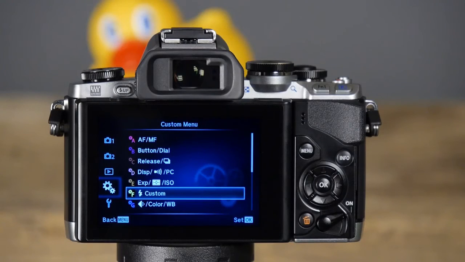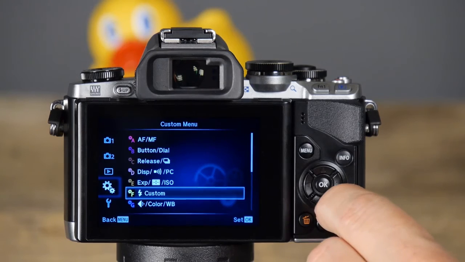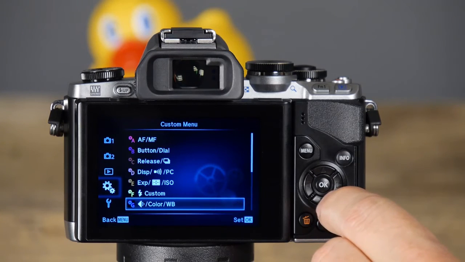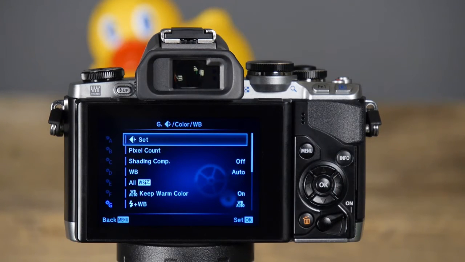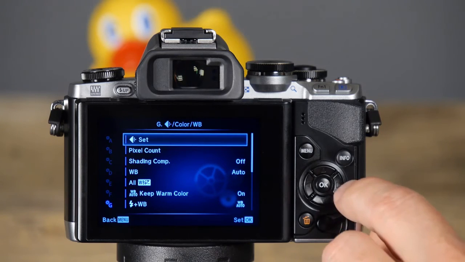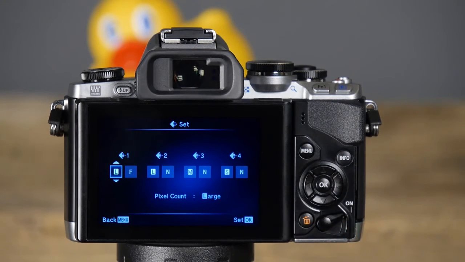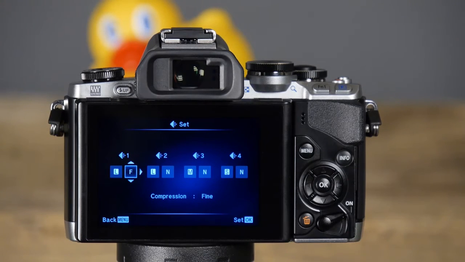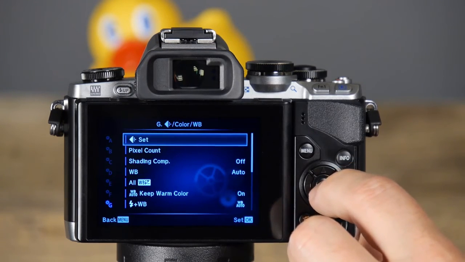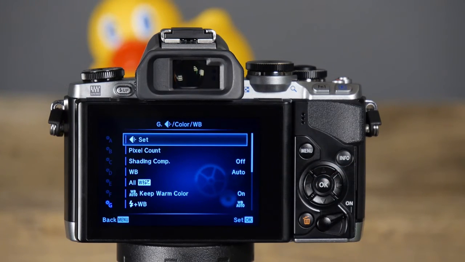The next custom menu for the OMD EM10 is menu G, Image Quality, Color, and White Balance. The first menu item is Image Quality Set, where you can modify JPEG image quality settings to meet your shooting needs. You can customize 4 different JPEG image quality settings. The options on the left side for each setting indicate the pixel count, and the options on the right side for each setting indicate the image compression. After you've made your selections, press OK to confirm.